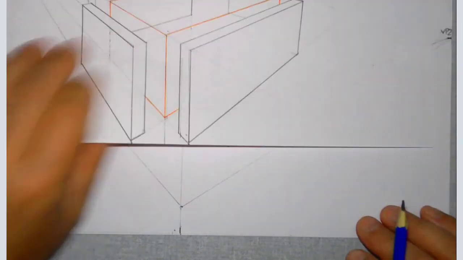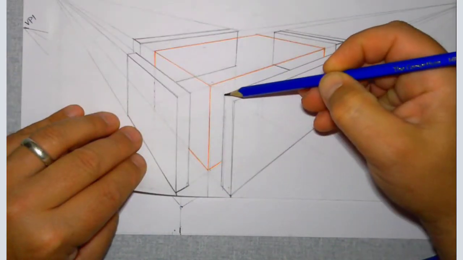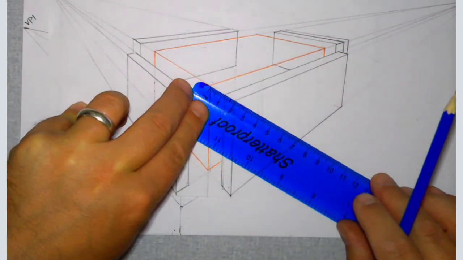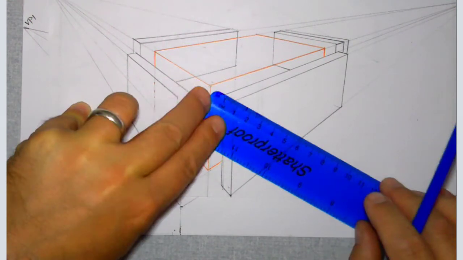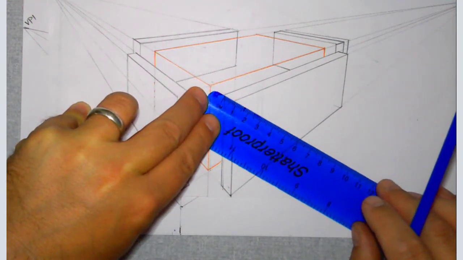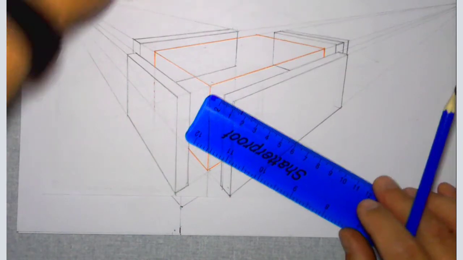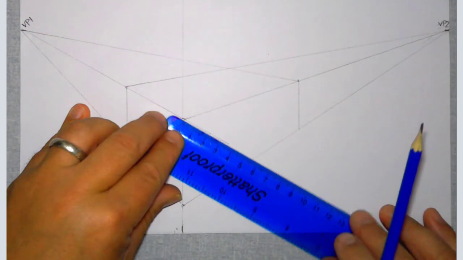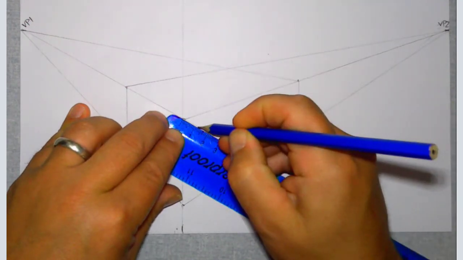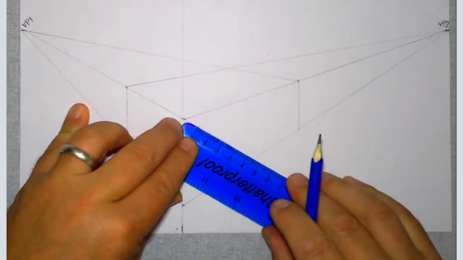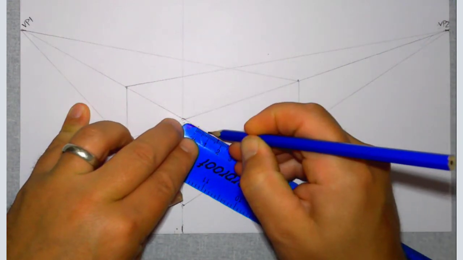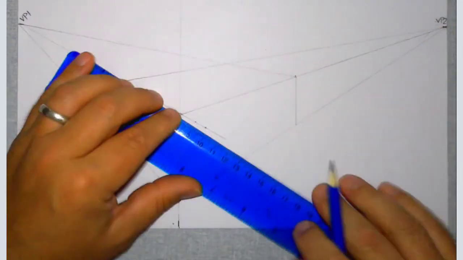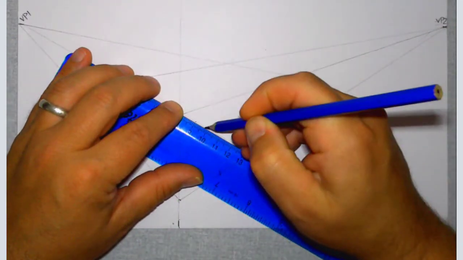Okay, and then what we'll do is we're going to come and do the same thing over here. That one is 12 and 8. 12 and 8. So you go to that corner. It's 12. That's 8. All right. So again, I'll just darken the top of that in so you can see where I'm going with that.